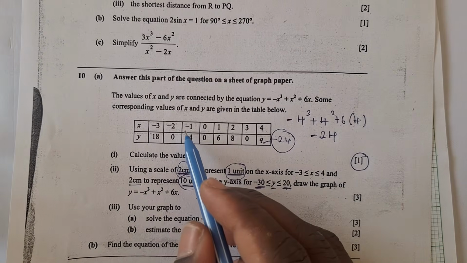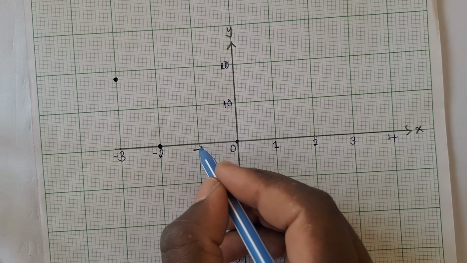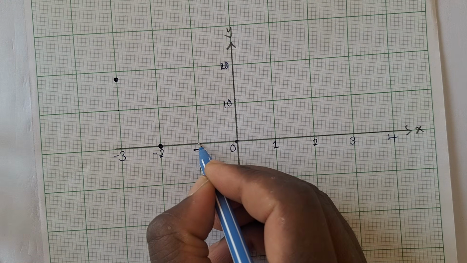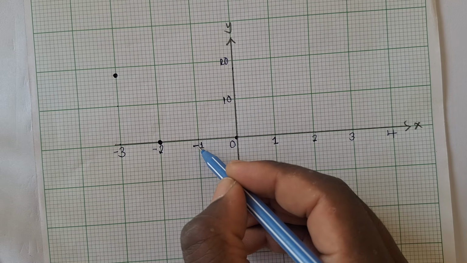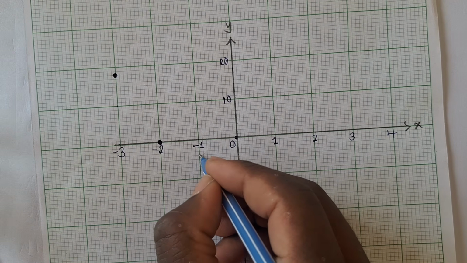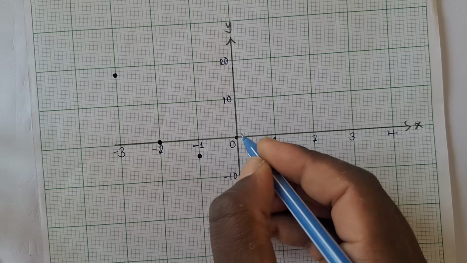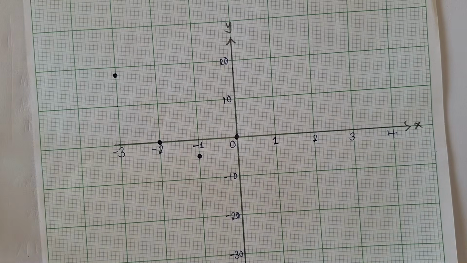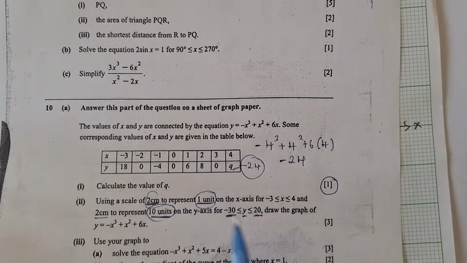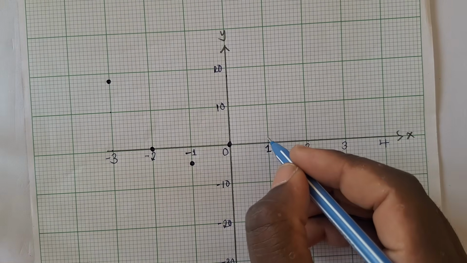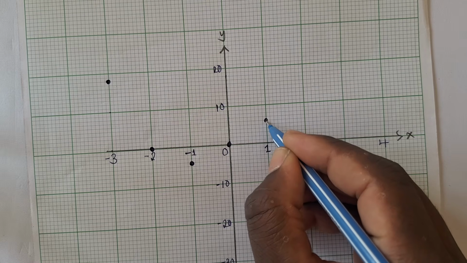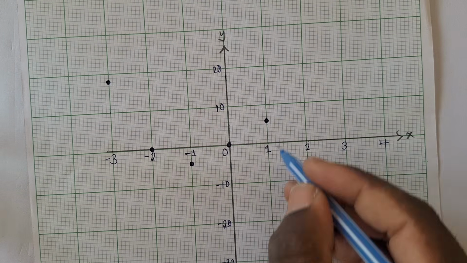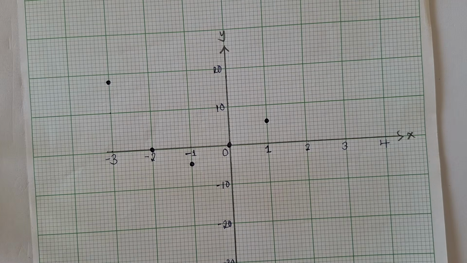We now go to negative 1, 4. Negative 1 is right here. Negative 4, it's going down. You know that this is negative 1, negative 2, negative 3, and negative 4 is right over here. And then next is 0, 0, which is right here, you can see. Next is 1, 6: 1, 2, 3, 4, 5, 6. It's right over here. This is a point, guys. Hopefully you follow the leader.